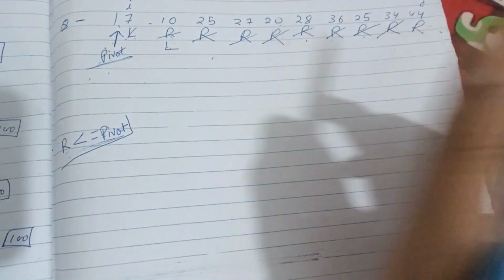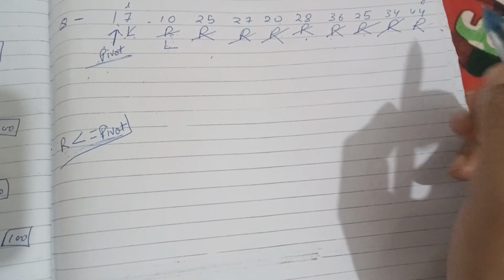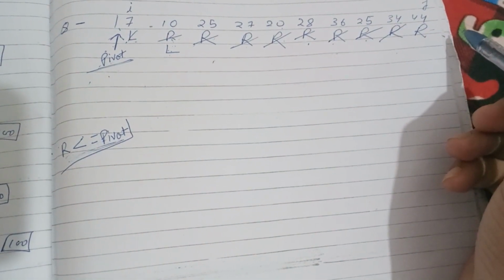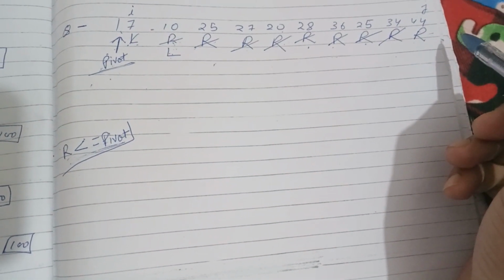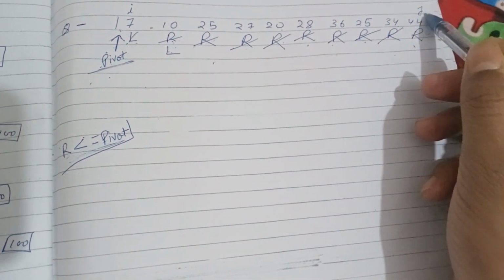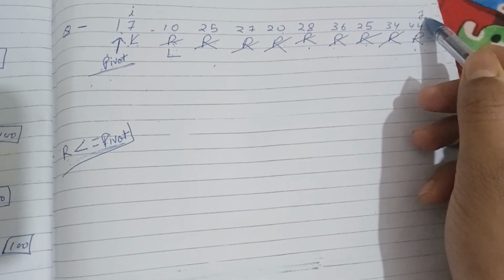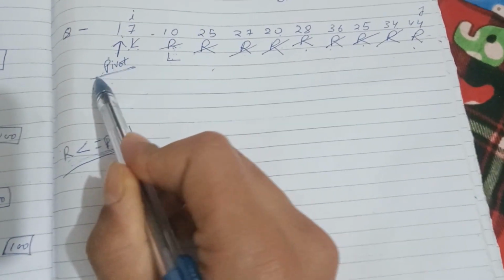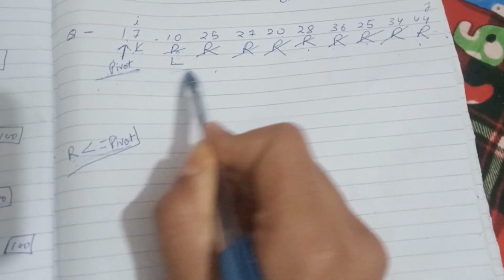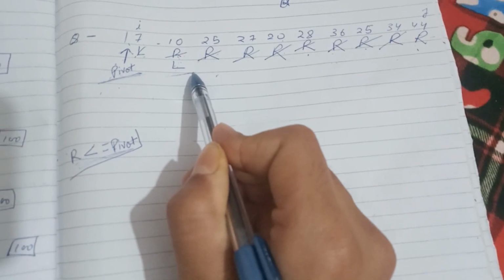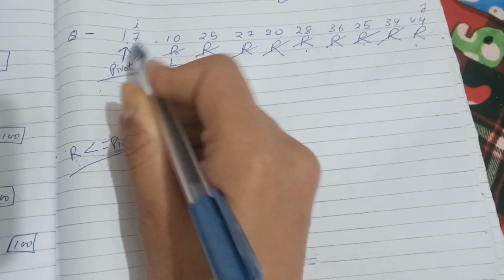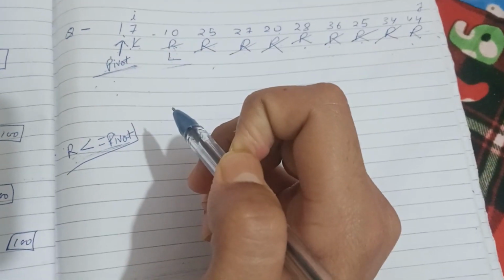Now what to do next? Because R has reached the last element of the sequence, in this case R is equal to J. If this happens, you simply swap the pivot element and the L element. Okay, like this. 10 will come here and 17 will go here.